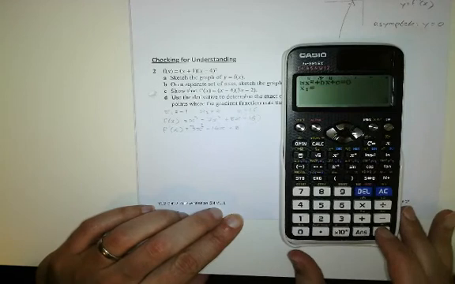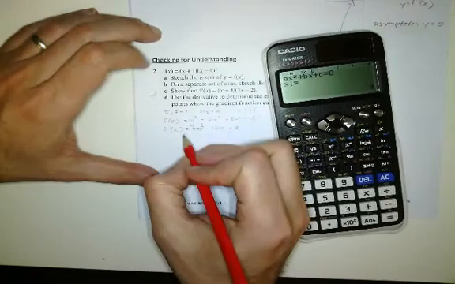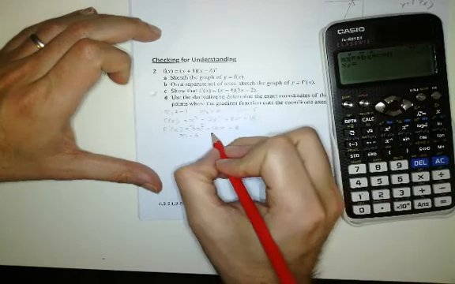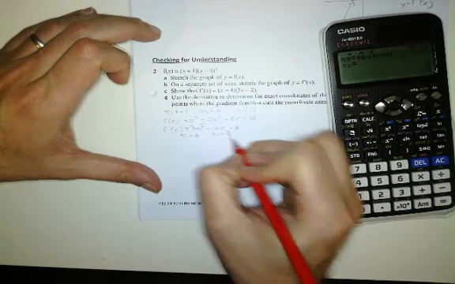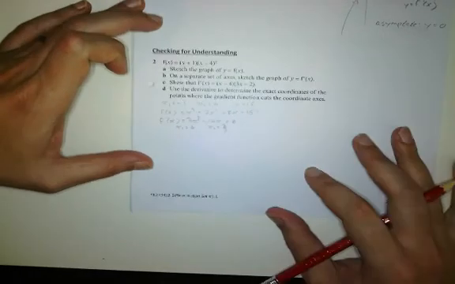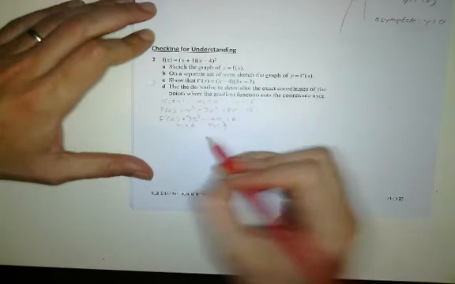Now I'm just going to put that straight into my calculator. 3x squared minus 14x plus 8. Press equals, and that gives me roots there for the gradient function of 4 and 2/3. That means that they are where the stationary points are going to occur.